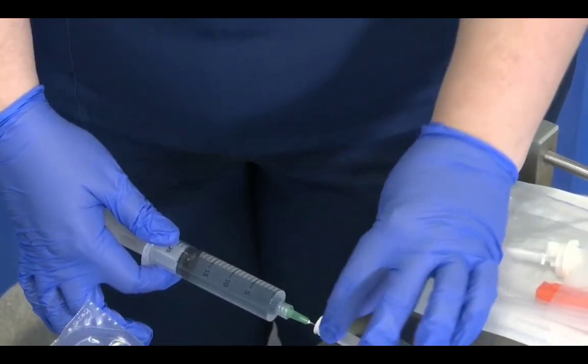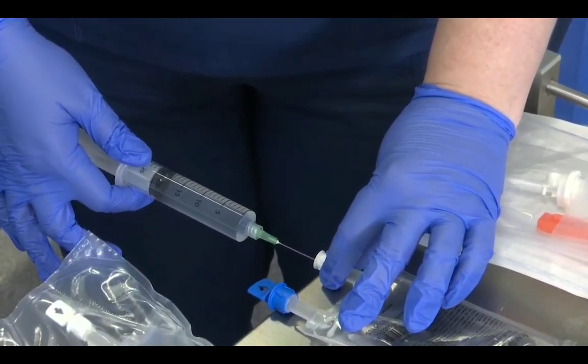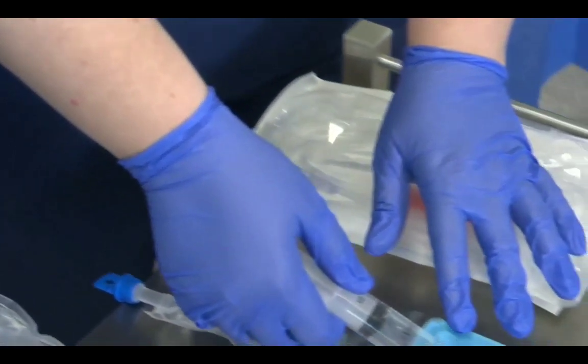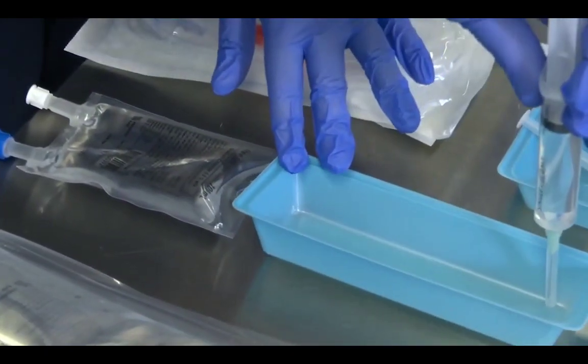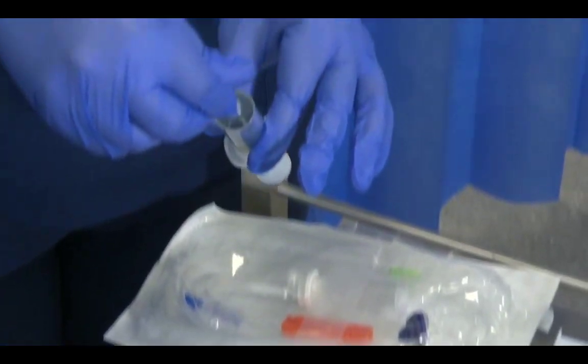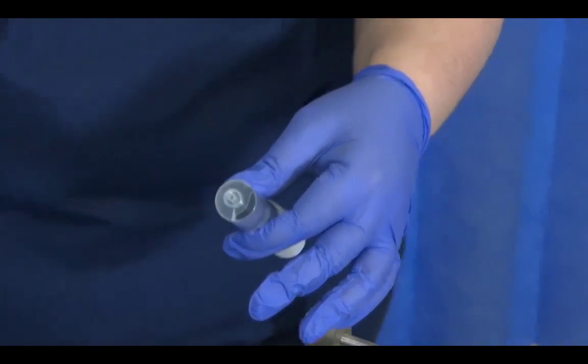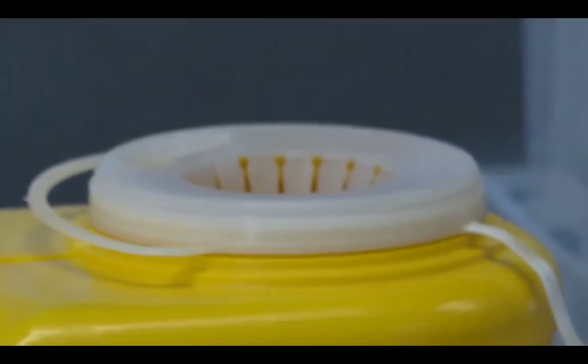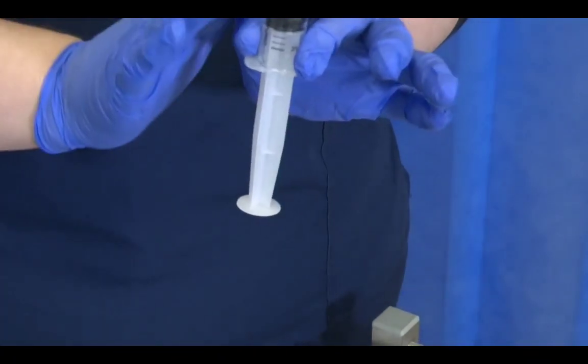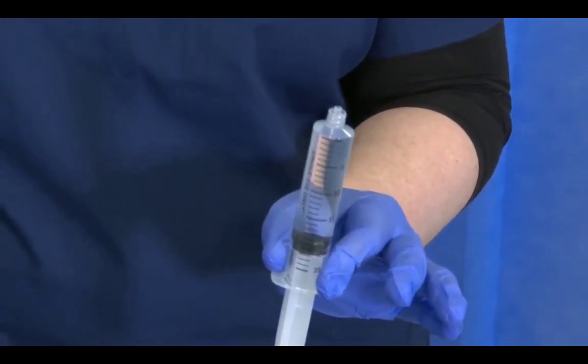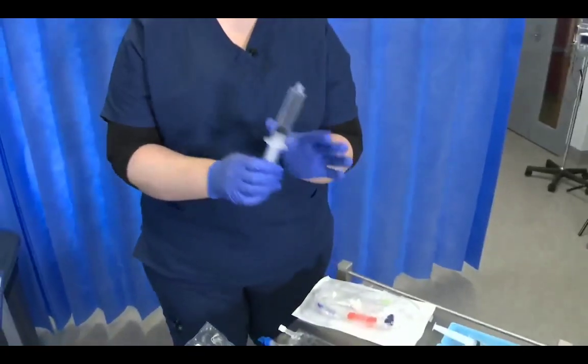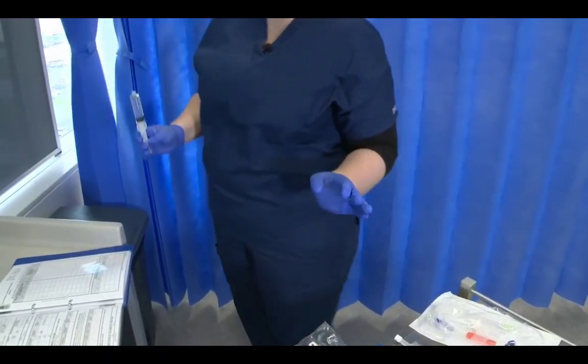This time I'm going to remove the green needle from the bag, recap it, remove the needle and place that straight into the sharps bin, and I dispose of this immediately so that I don't risk confusing my fentanyl and my fluid at the end. So that goes straight into the bin.